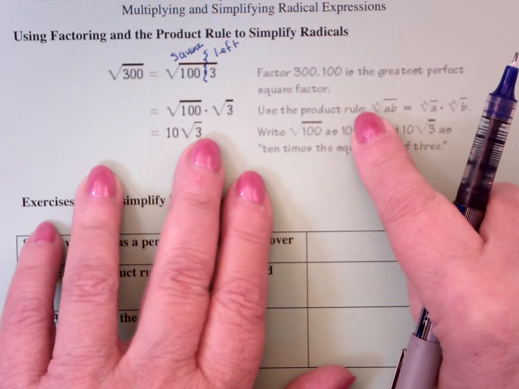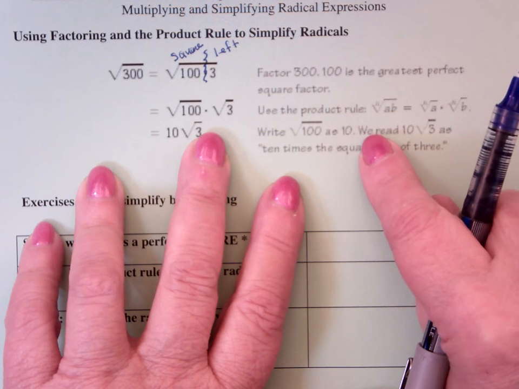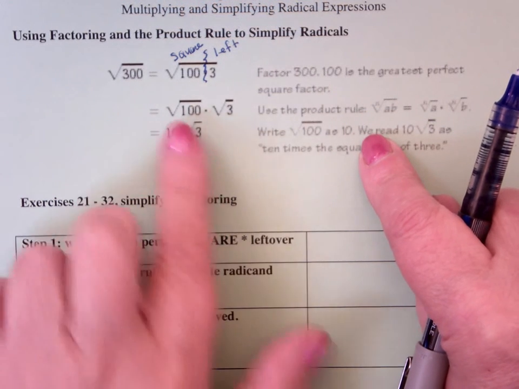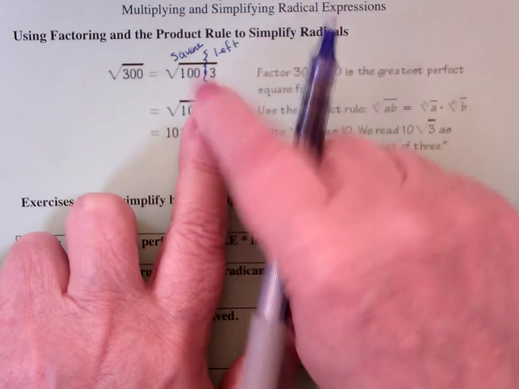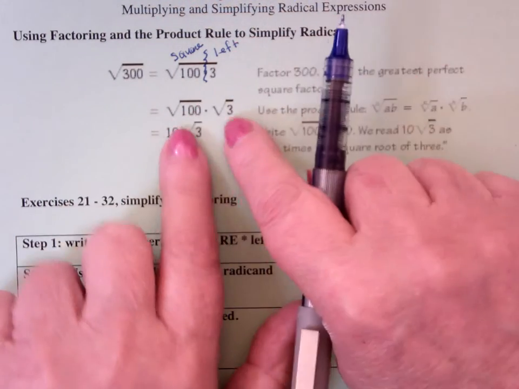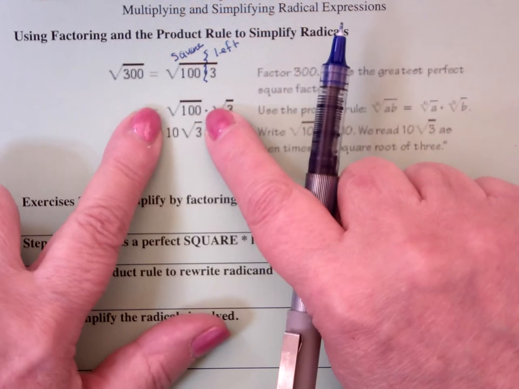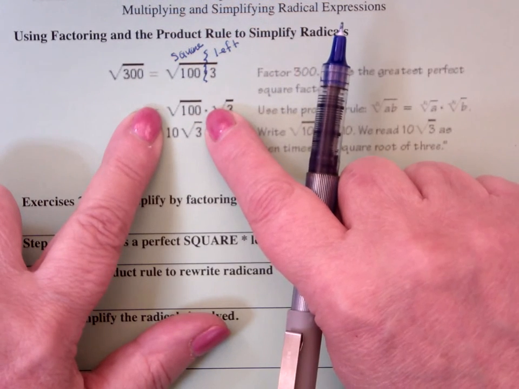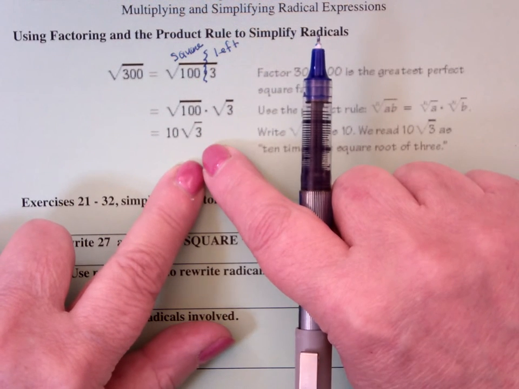Now, using the product rule for radicals, across this line I have here that breaks up the square and the radical, you have the square part, you have the leftover. The square part, you take the square root of 100, which is 10, and then you bring down the leftover. So that's why we did what we did yesterday and the way we did it yesterday.